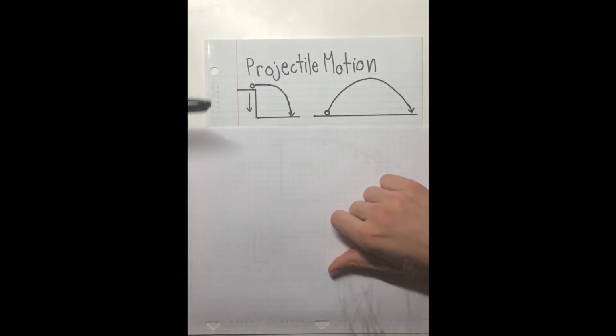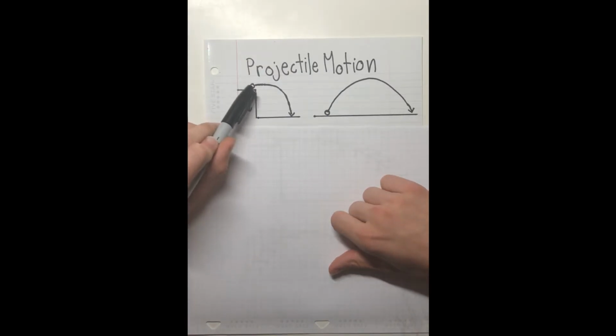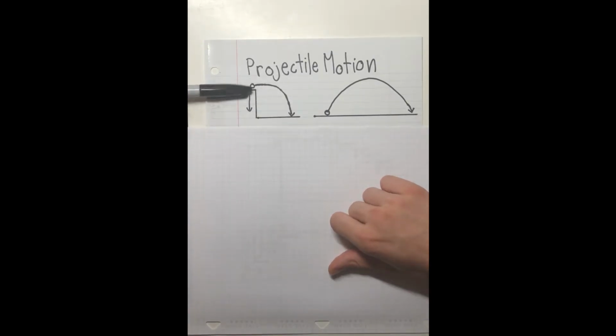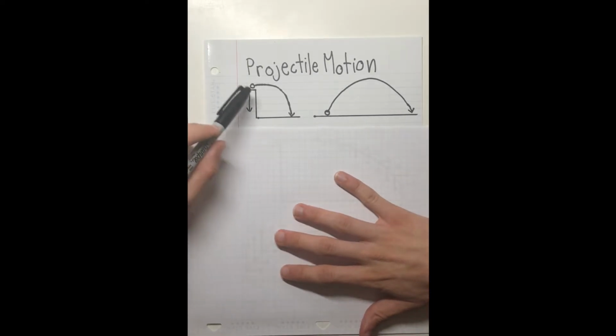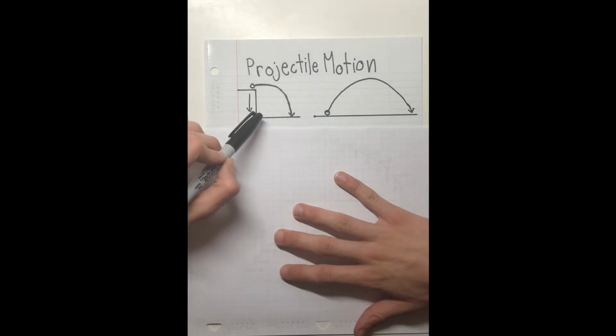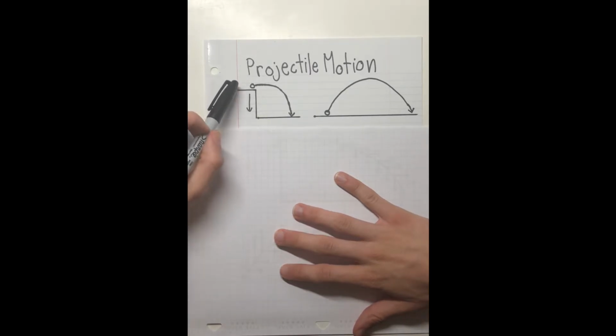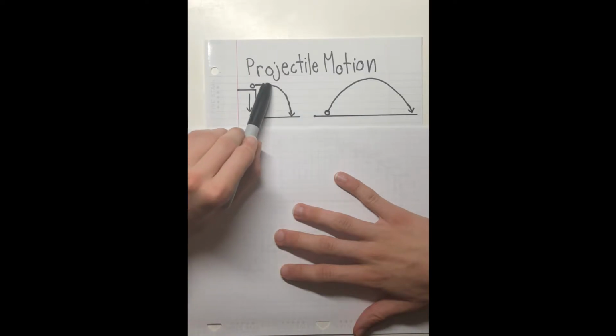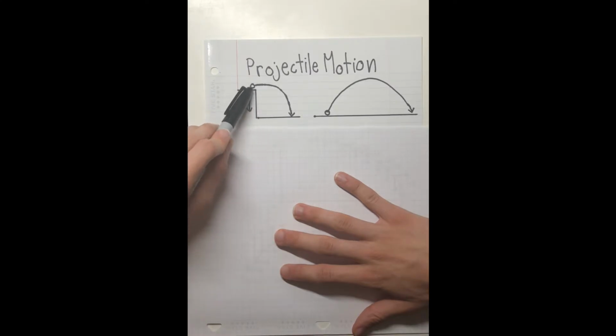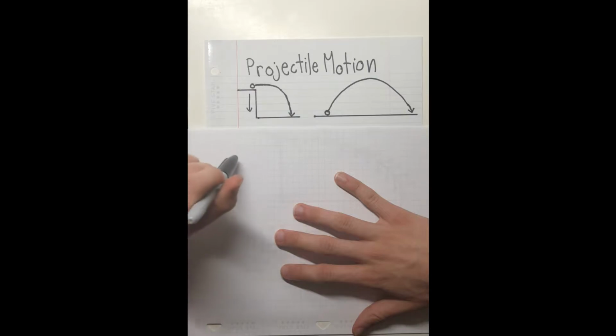What you'll see is that whether you were to kick this ball off, shoot a bullet out, or just drop a penny, imagining that all of these scenarios happened within a vacuum, they would all land at the same time. The reason for that is that the x velocity does not change the entire time, because the only way for this velocity to change would be if there's a force acting on it, right?